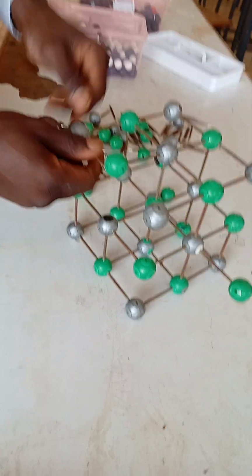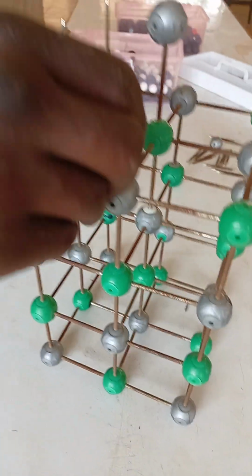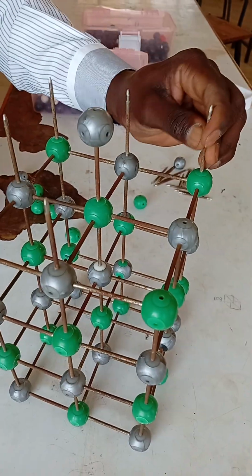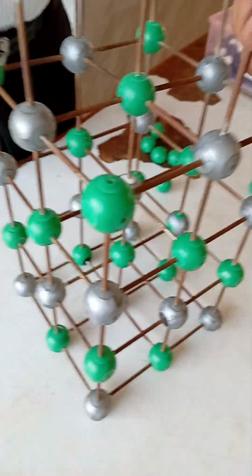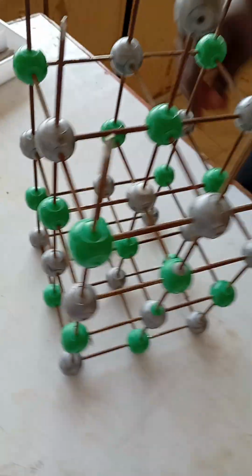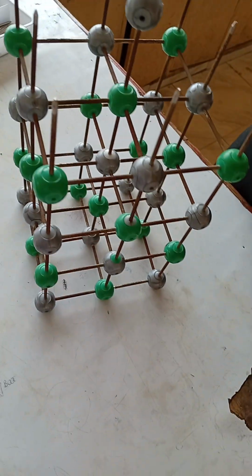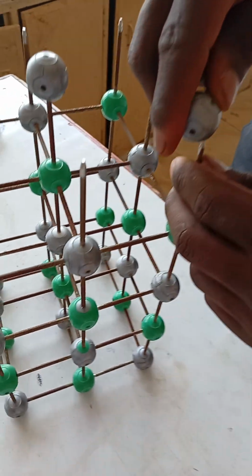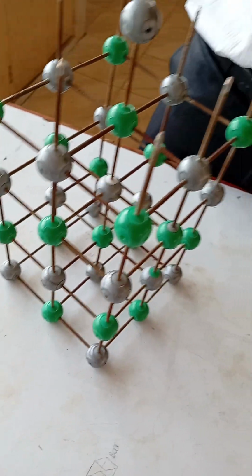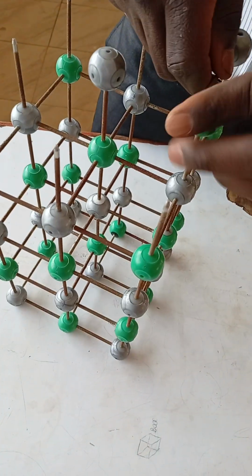Okay. This is basically how our structure is going to look: a model of the sodium chloride structure in our laboratory. So here we have a chloride ion. It's supposed to have a sodium ion touching it at that particular point. And here we have a sodium ion. We are supposed to bond it to these chloride ions using strong electrostatic force of attraction.